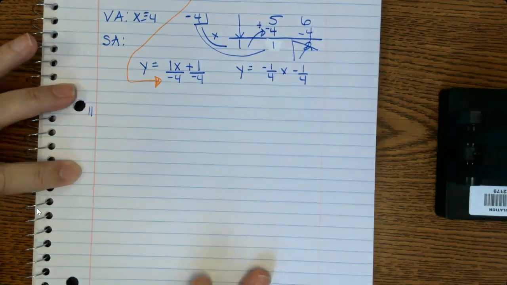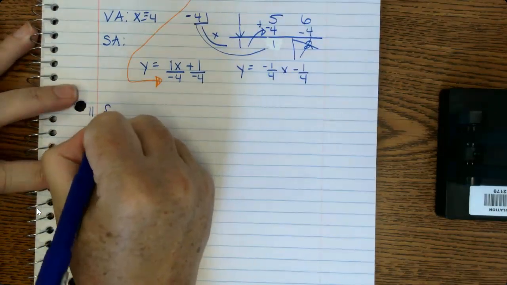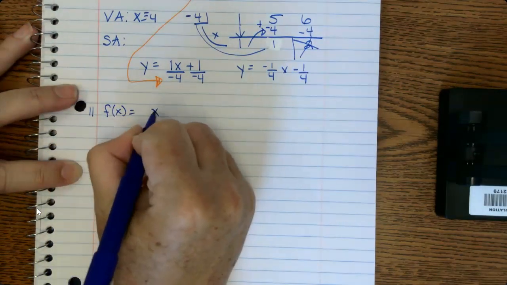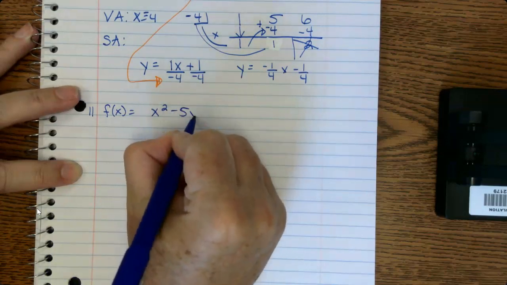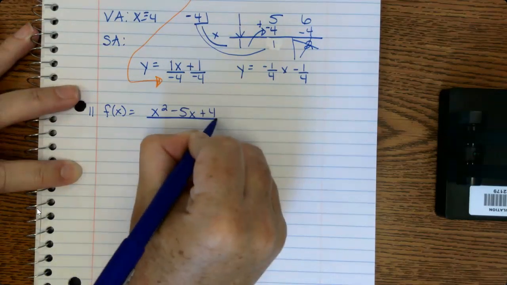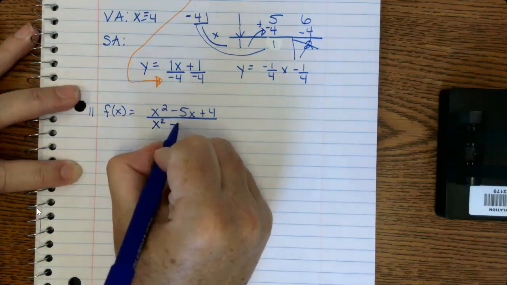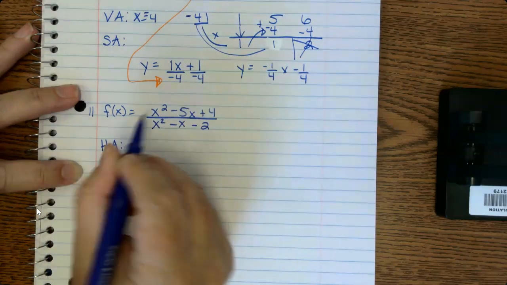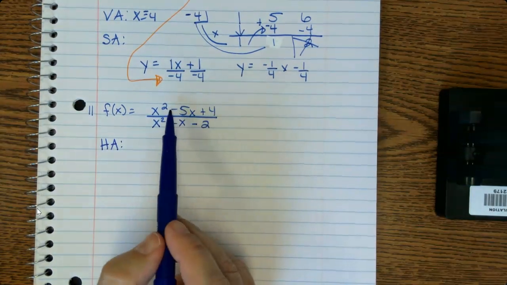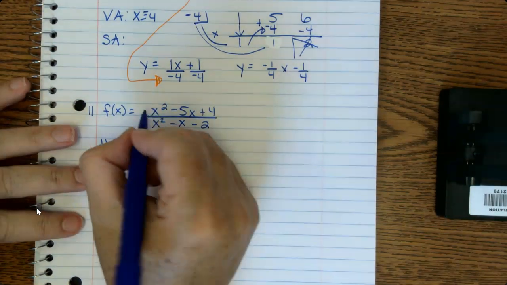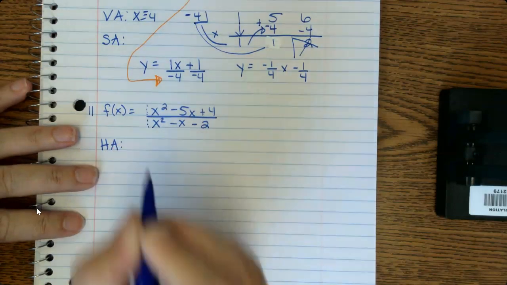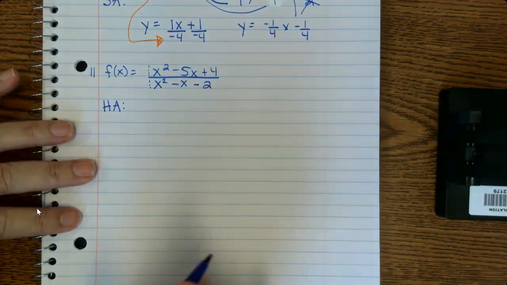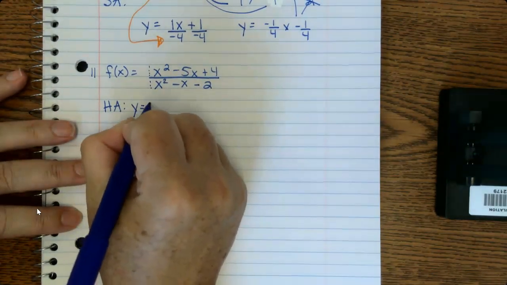Number 11. So f of x equals x squared minus 5x plus 4 over x squared minus x minus 2. HA. Do we have an HA? So my degree on top is 2, degree on bottom is 2. So when we have the same, we divide by the leading coefficients. And this is y equals 1.